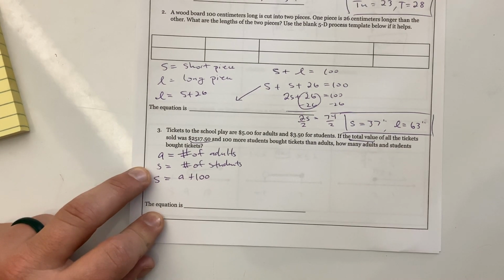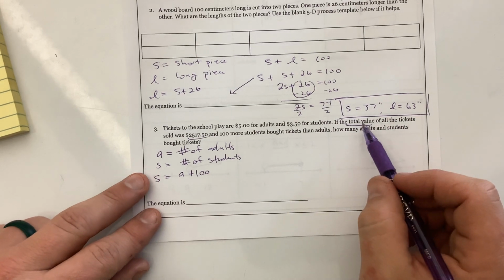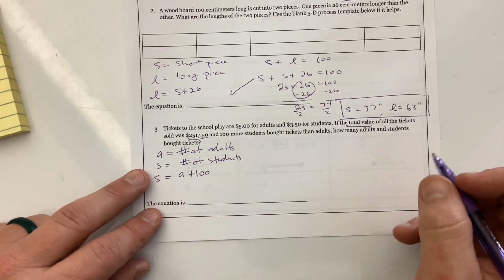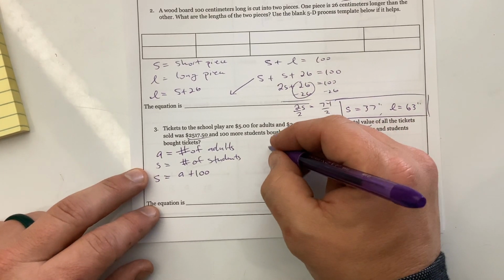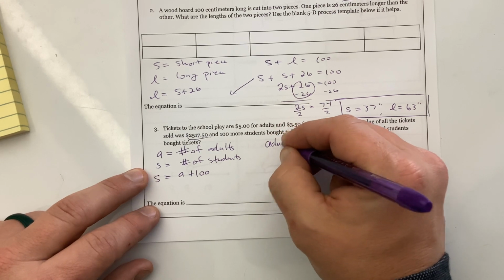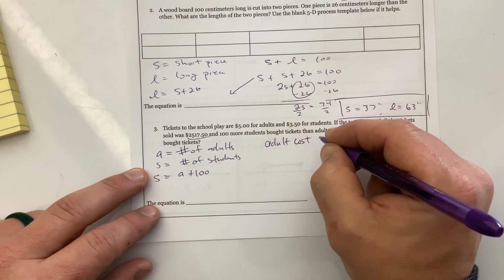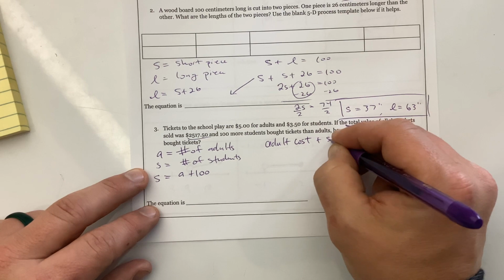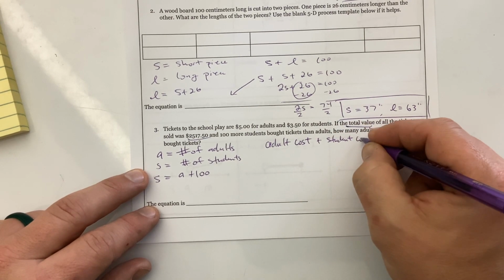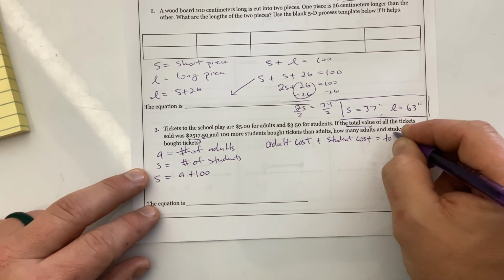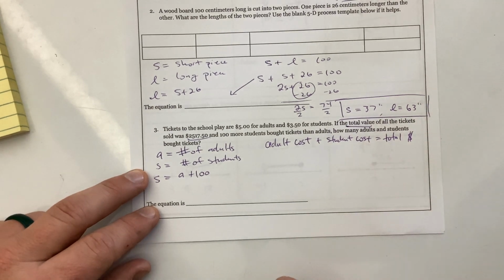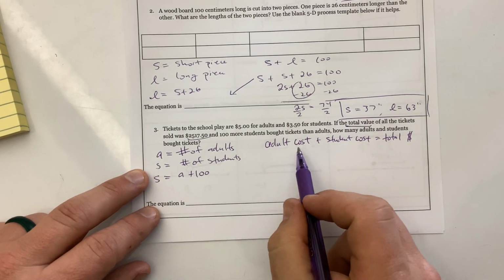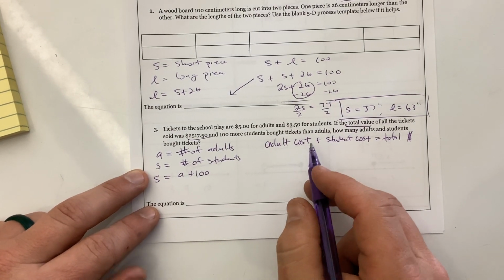Now, the tough part about this is the problem is asking about total value. So that would be adult ticket cost plus student ticket cost equals total money. Adult cost, they were $5 per ticket.